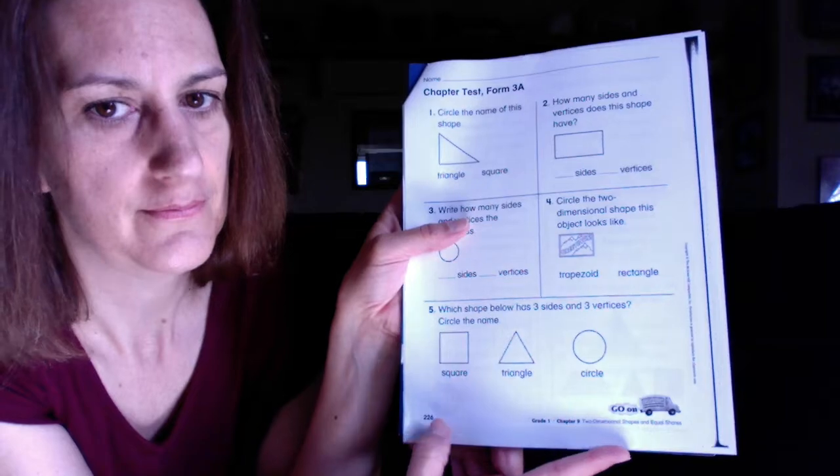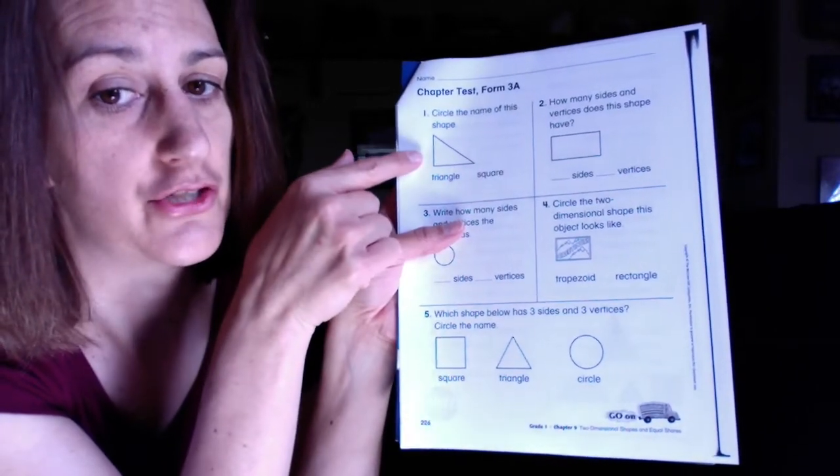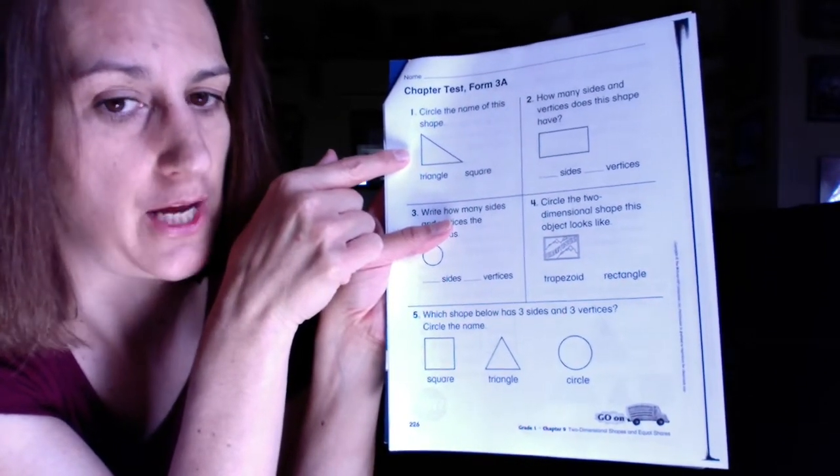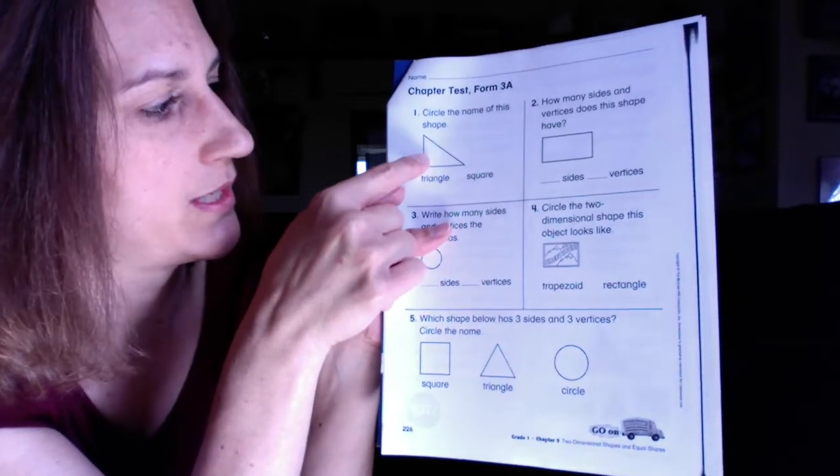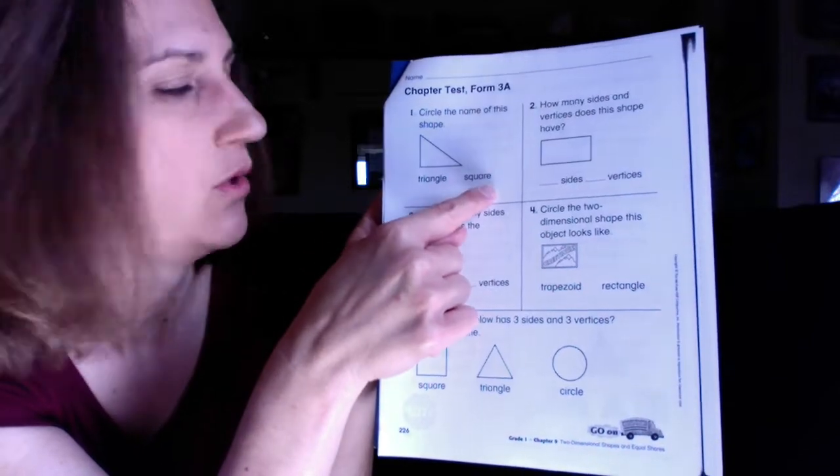Okay, so number 1, it just says circle the name of this shape. So is it a triangle or is it a square? So what is this shape? Is it a triangle or a square?